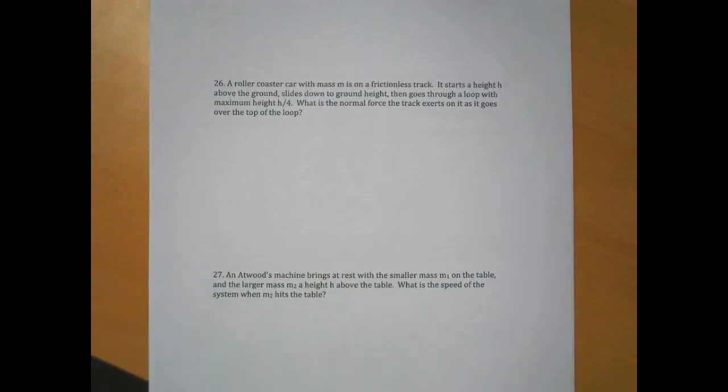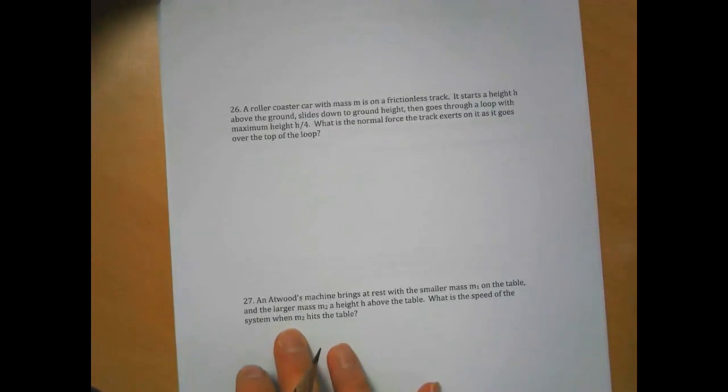Ooh, here's a good one. See if you can set this one up. Now, how is this different than the previous one? Sure, so it's kind of the reverse, but how else? What else is different?